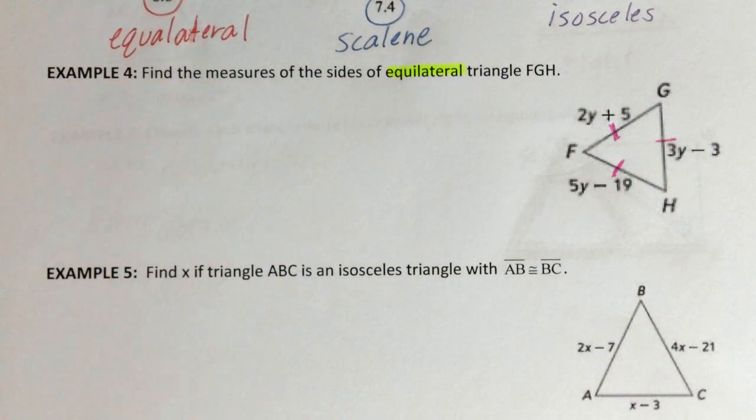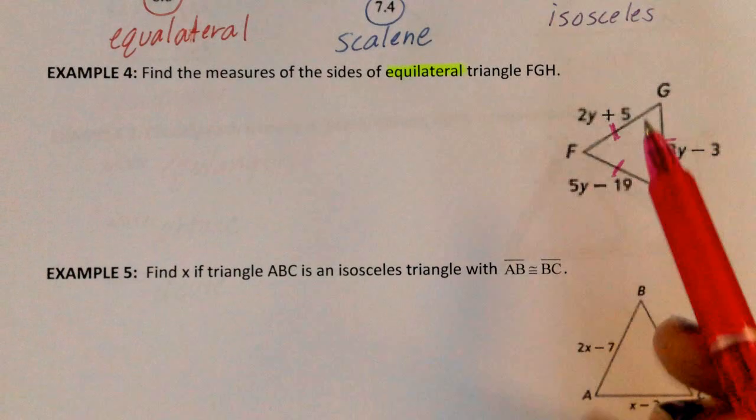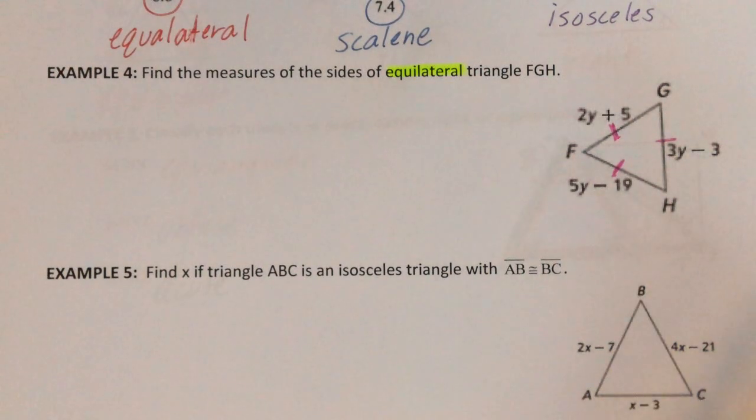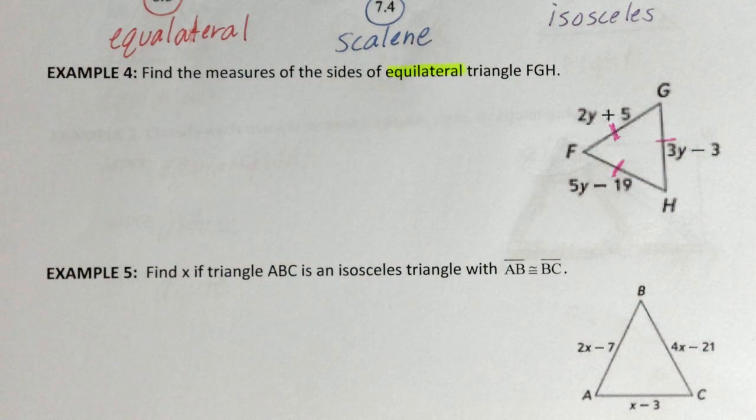Okay, we know that they're all congruent. You cannot have two equal signs. You can't say 2y plus 5 equals 3y minus 3 equals, no, can't do that. You can only have one equal sign. So you have to choose two sides. Which two do you choose? In an equilateral, it does not matter.